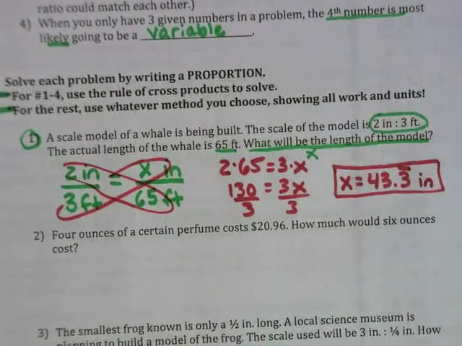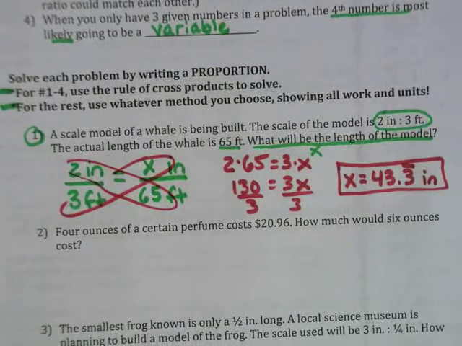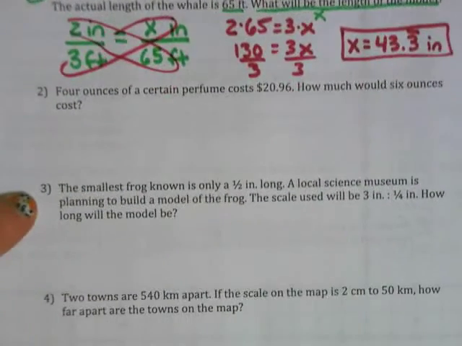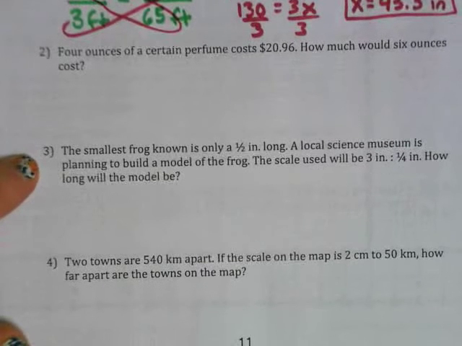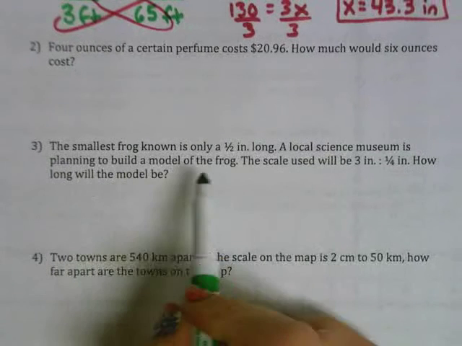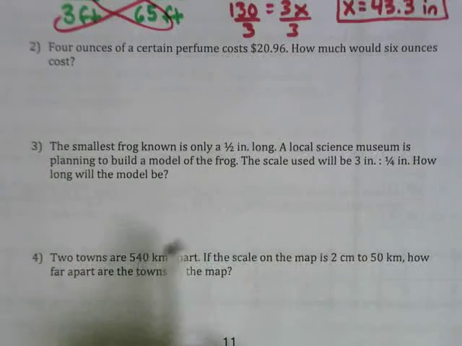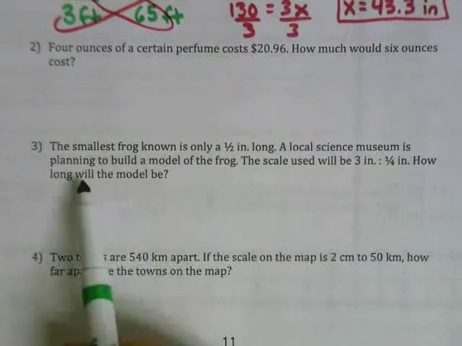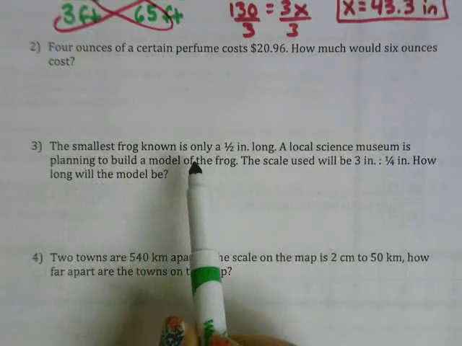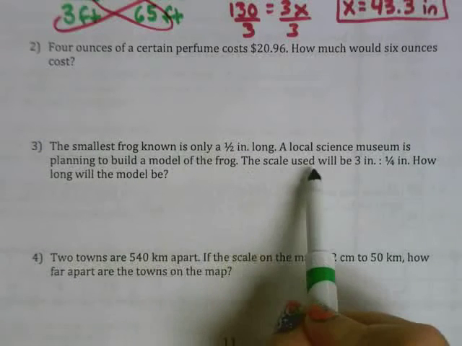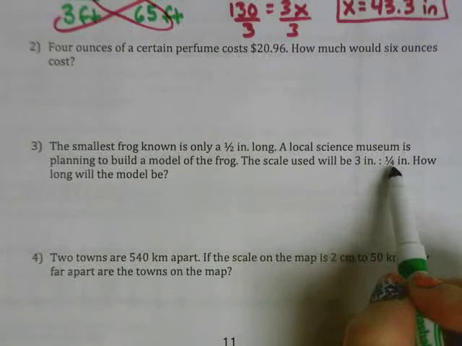Let's take a look at another one on here. It's a little bit tricky maybe. How about 3? Let's skip down to number 3. This is only tricky because all the units are going to be the same. So the smallest frog known is only 1/2 an inch long. Gosh, that's tiny. A local science museum is planning to build a model of the frog, so this is another scale model. The scale used will be 3 inches to 1/4 of an inch.